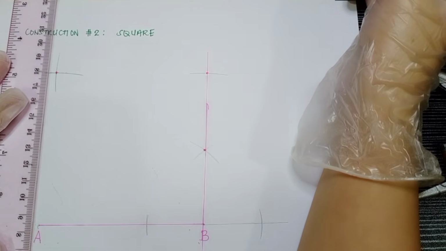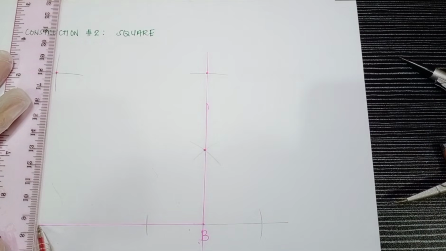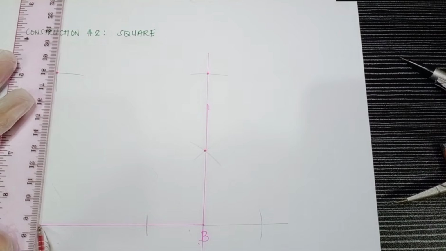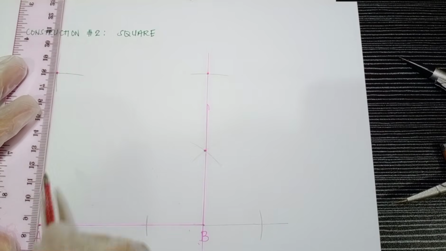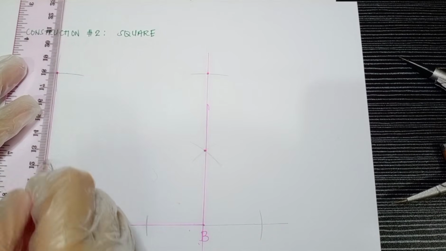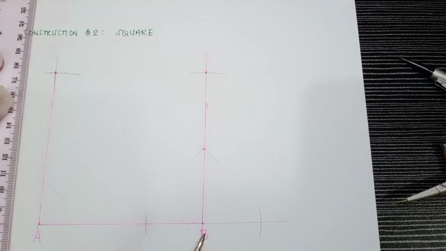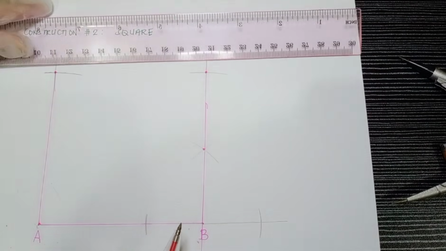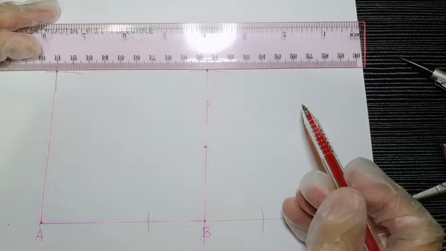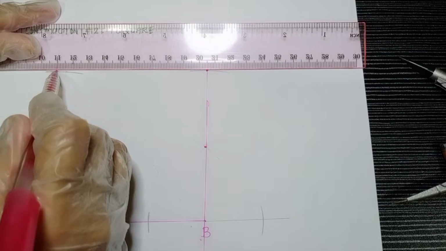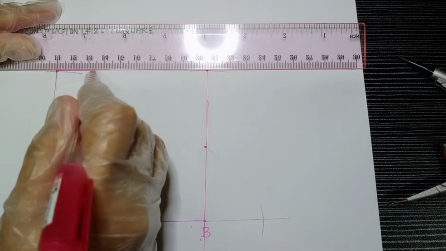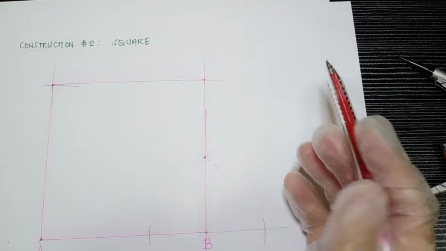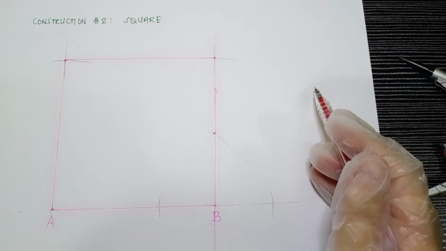I-connect lang po natin. So, this is the end point. I-connect po natin dun sa intersection. Okay. And then, i-connect po natin yung dalawang intersection. Okay. So, we now have a square.